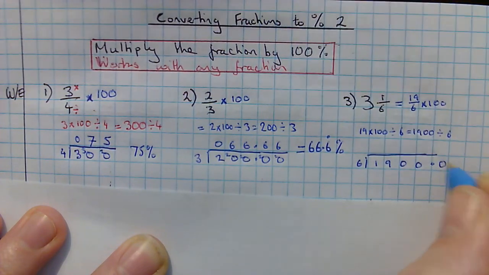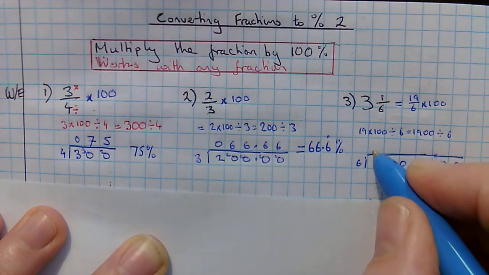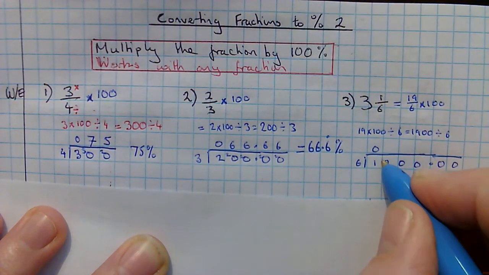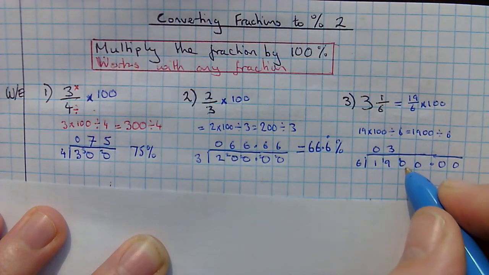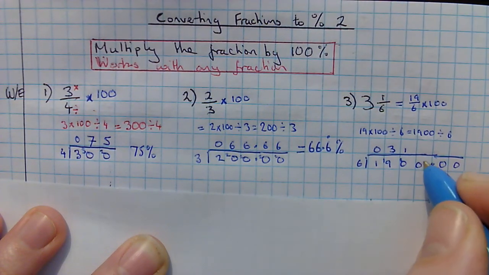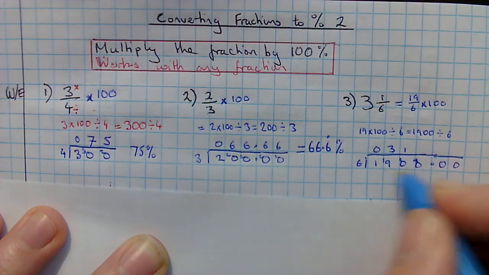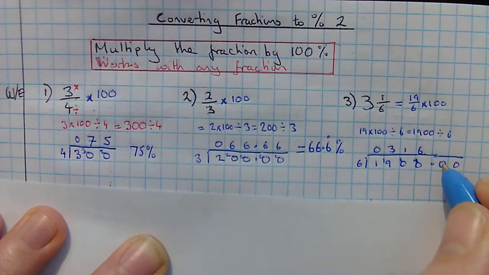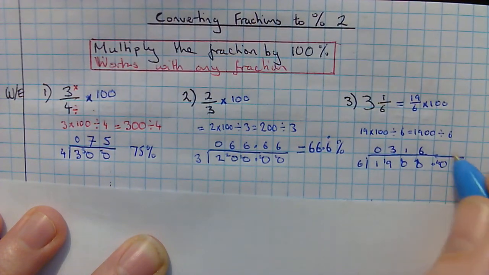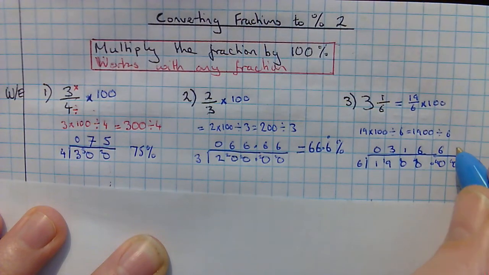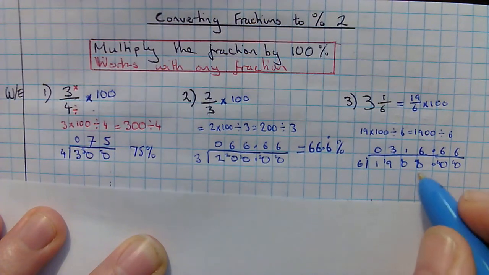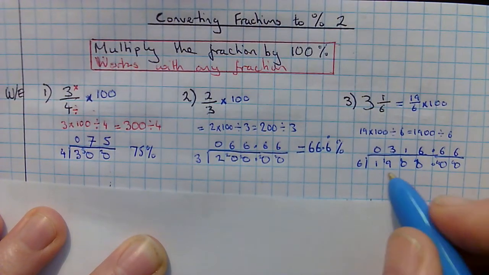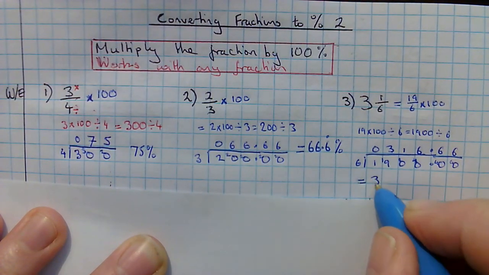I'm going to give myself a decimal because I think it's going to be recurring. 6 into 1 goes no times, remainder 1. 6 into 19 goes 3 times, remainder 1. 6 into 10 goes once, remainder 4. 6 into 40 goes 6 times, remainder 4, and so on. So I've got my answer of 316.6 recurring percent.